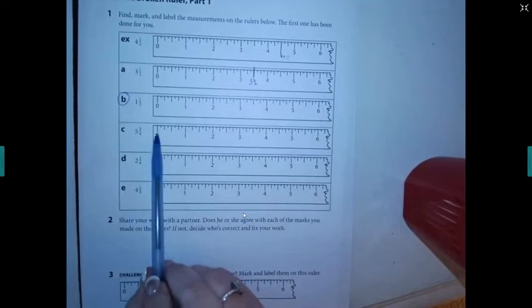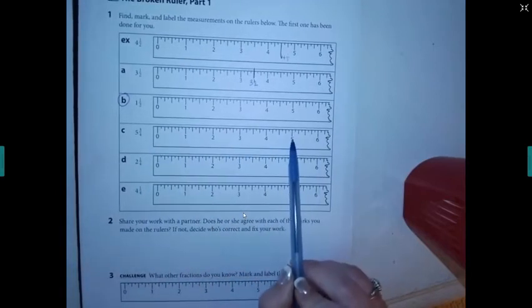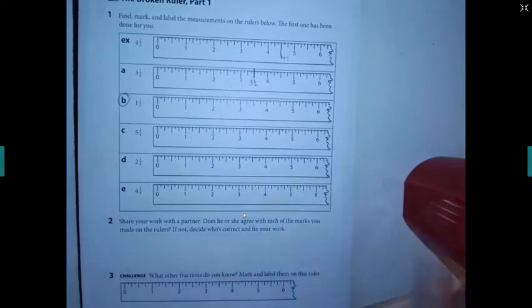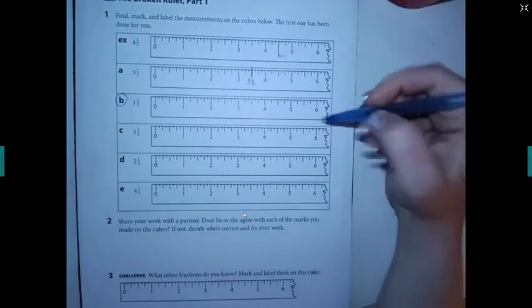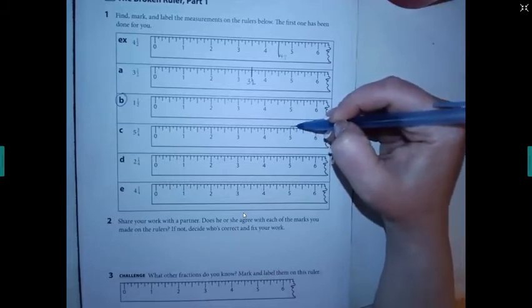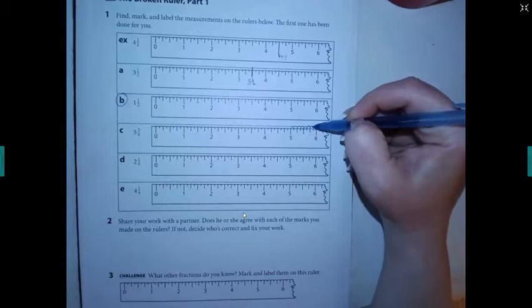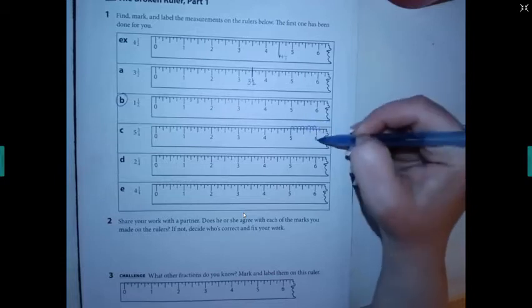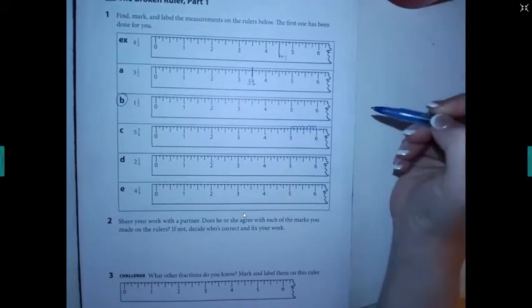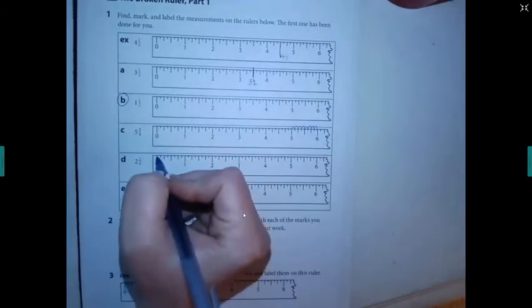Let's look at 5 3/4. So we're going to find the 5. And I know that 3/4 has to be between the 5 and the 6. So I'm going to count each jump between the 5 and the 6. 1, 2, 3, 4, 5, 6, 7, 8. 8 eighths. So I need to figure out how many eighths is equal to 3/4.